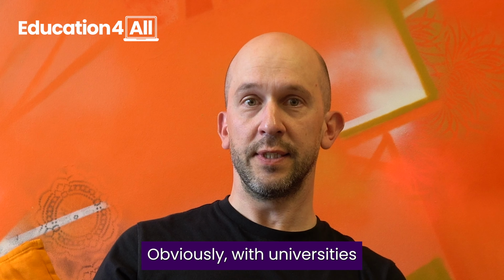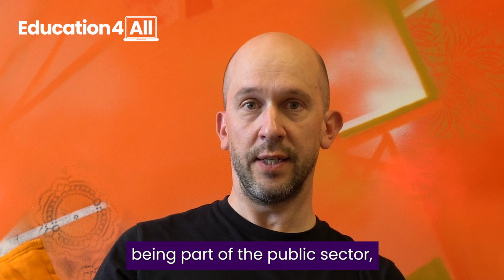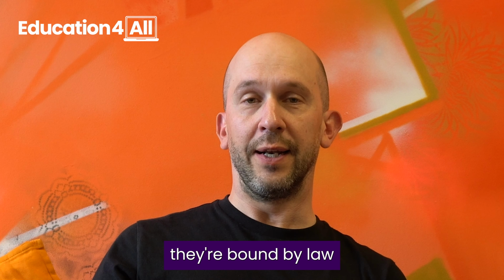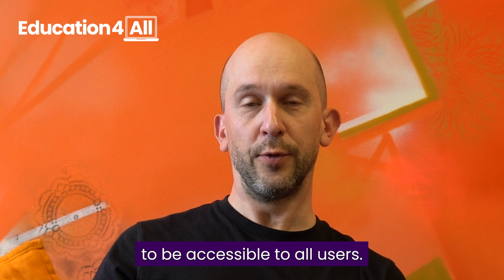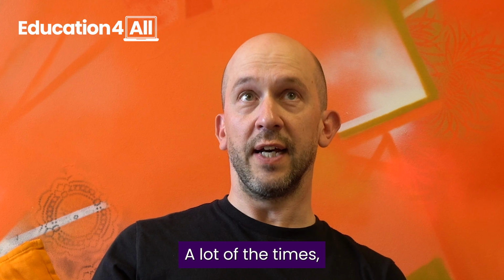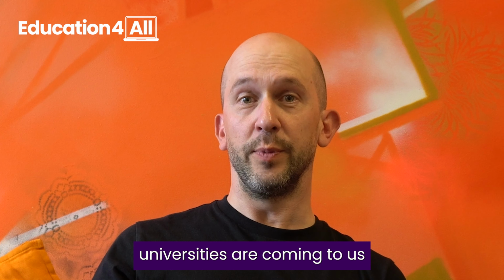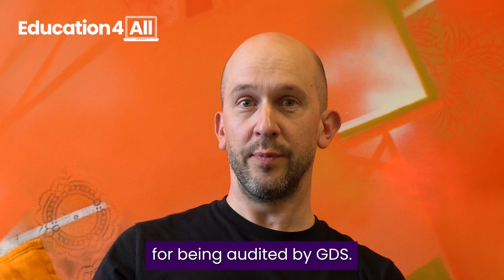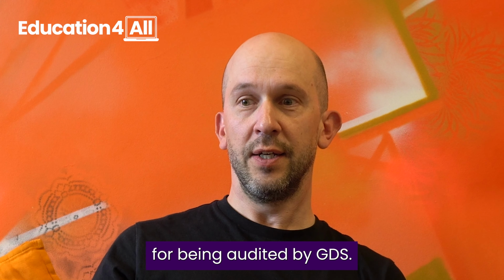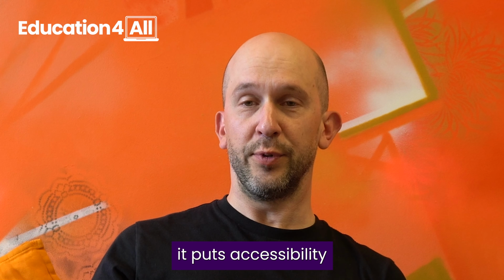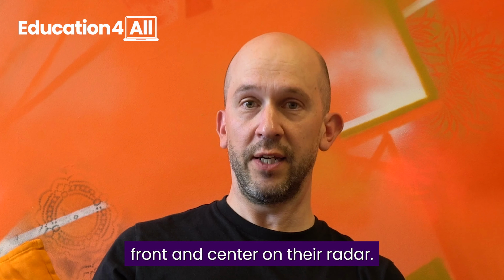Obviously, with universities being part of the public sector, they're bound by law to be accessible to all users. A lot of the time, universities are coming to us after they've received notification for being audited by GDS, which is good. At least it puts accessibility front and center on their radar.